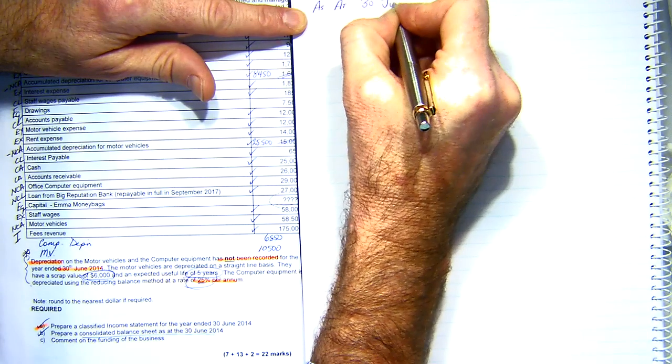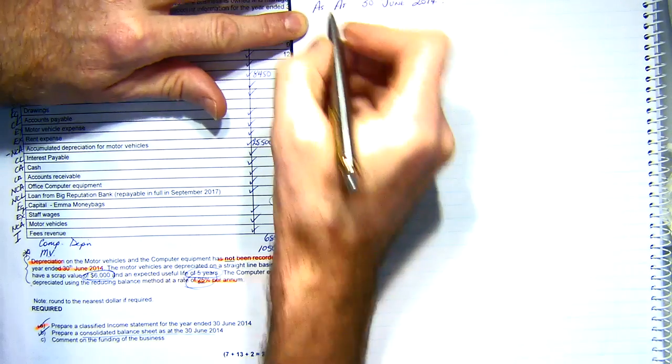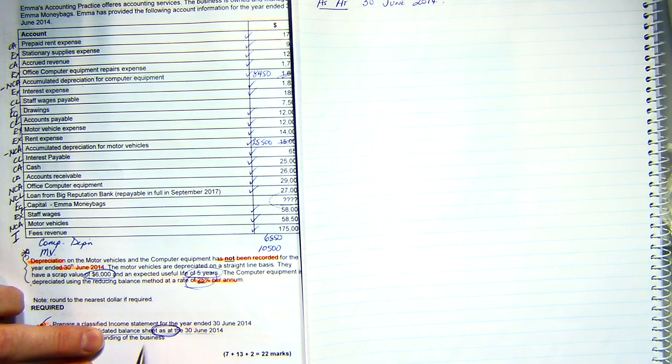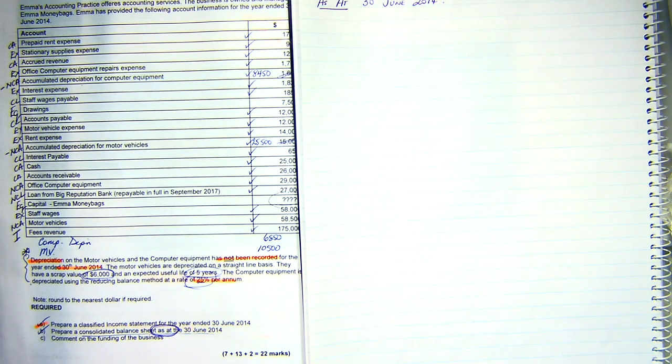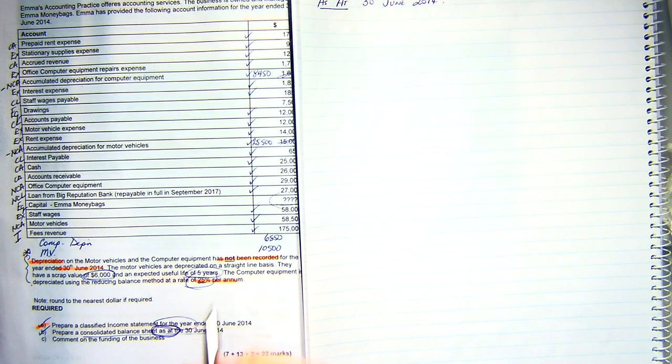30th of June 2014. Now if you ever wonder is it as at or is it for the year ended, it'll tell you down here in the statement. So it says there for the year ended and it says here for as at. So there goes your mark.